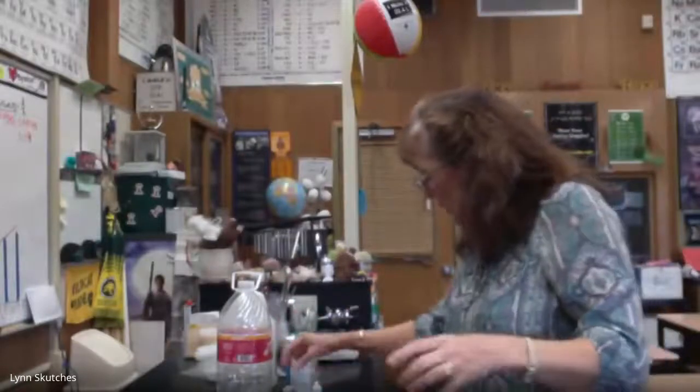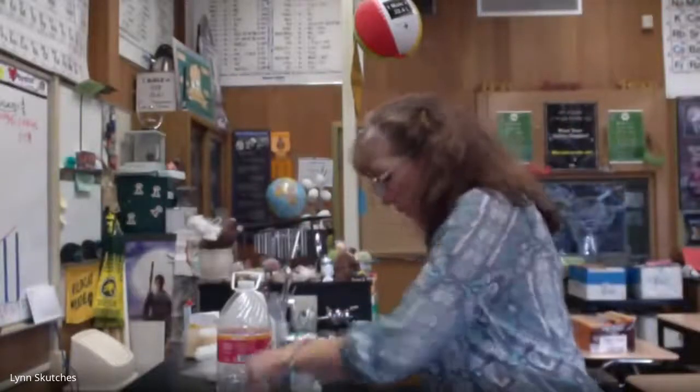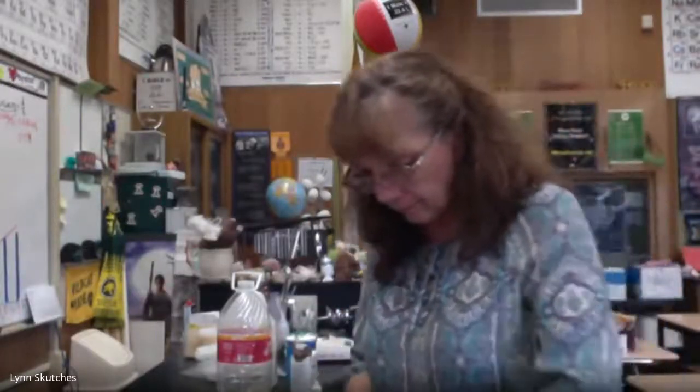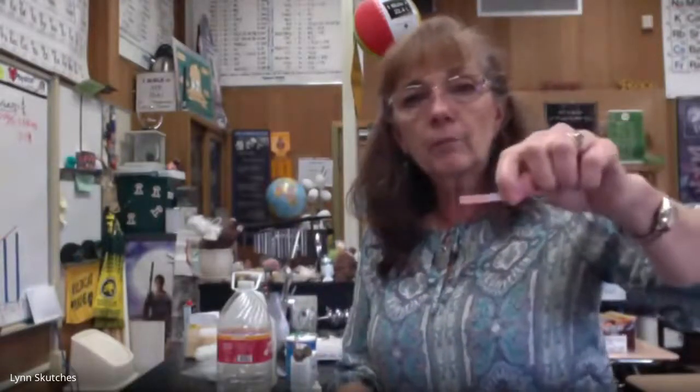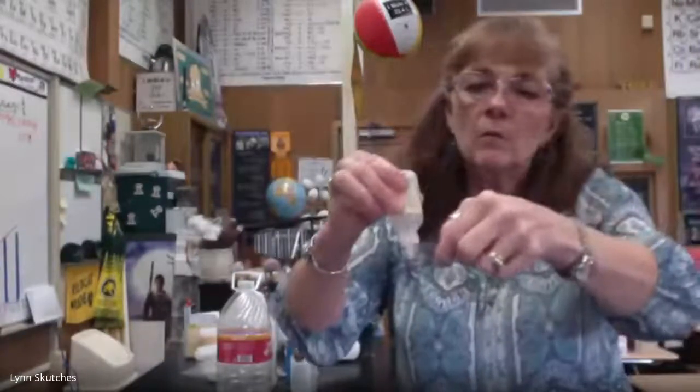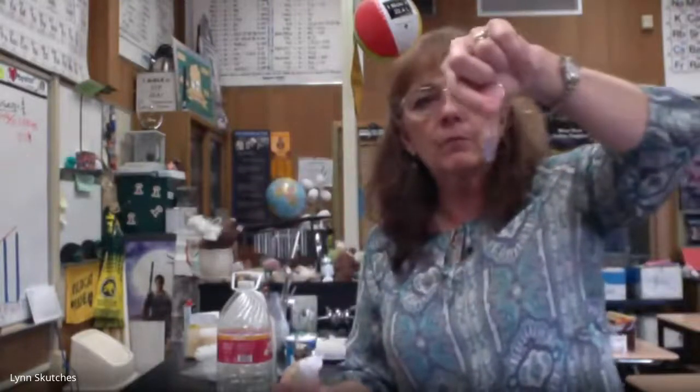So another type of indicator you may be familiar with are litmus papers, and litmus paper has paper that's been soaked in plant pigments, and it comes in, they call it red and blue. They don't look red and blue, they look pink and purple, but that's okay. That's my eyeballs, I guess. If I put acid on the blue paper, it will turn it red or pink. And if I put base on the pink paper, it turns it blue.